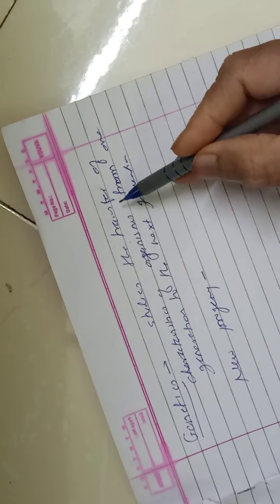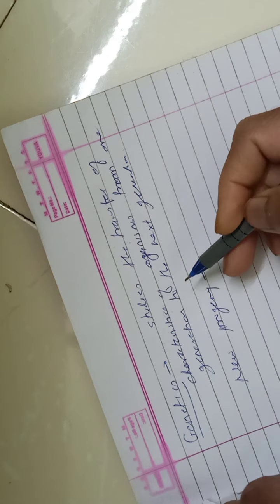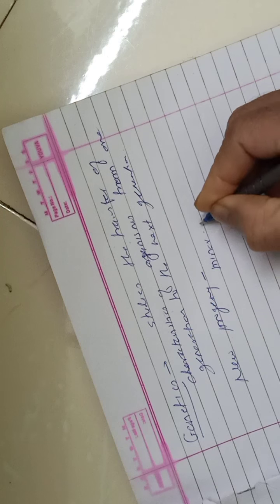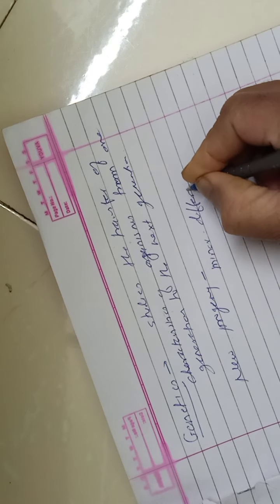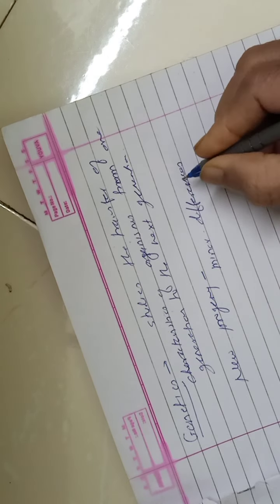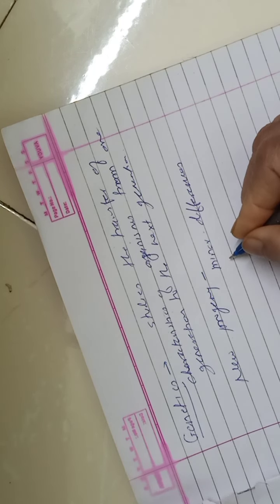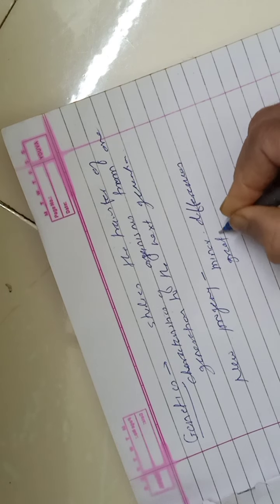Due to that, new progeny or new offspring are produced in this process. After the transfer of characteristics, there may be minor differences from their parents, as well as great similarities.